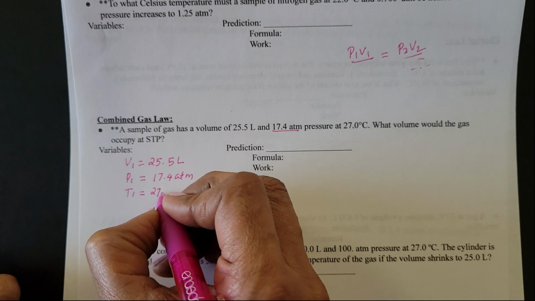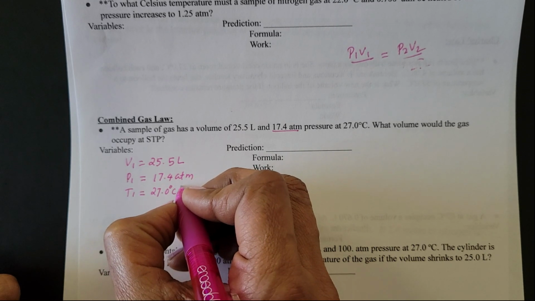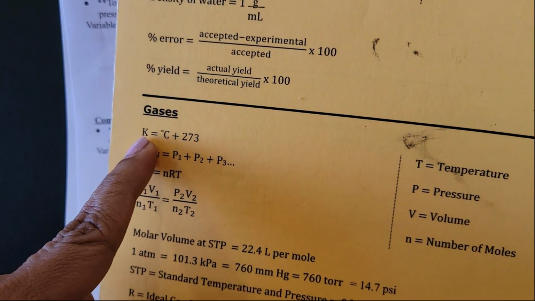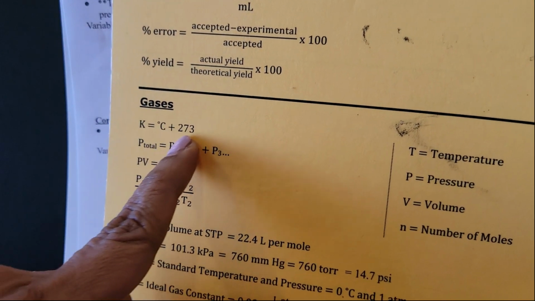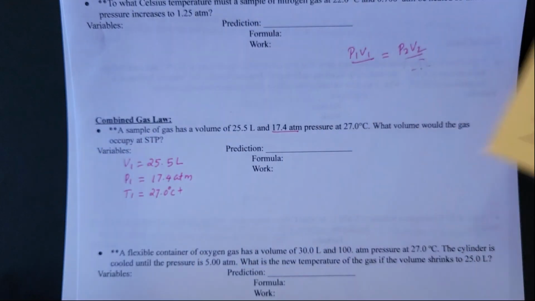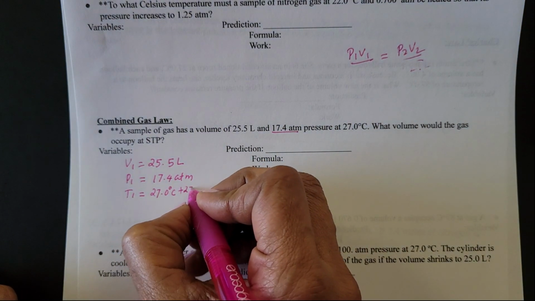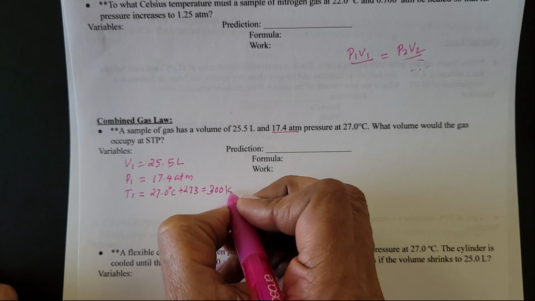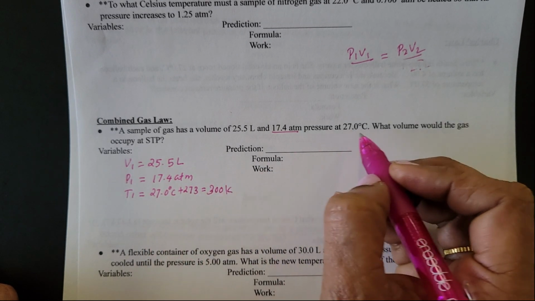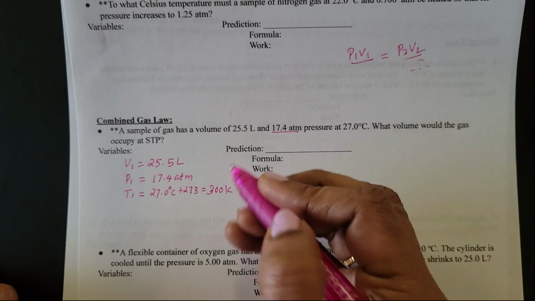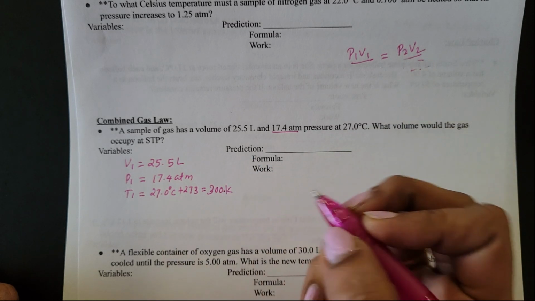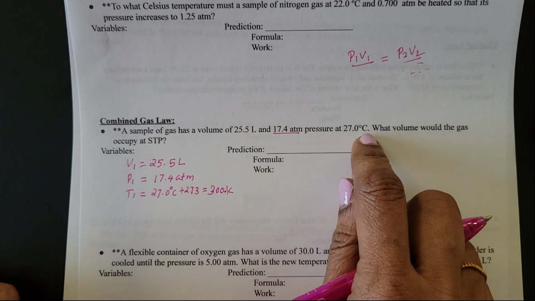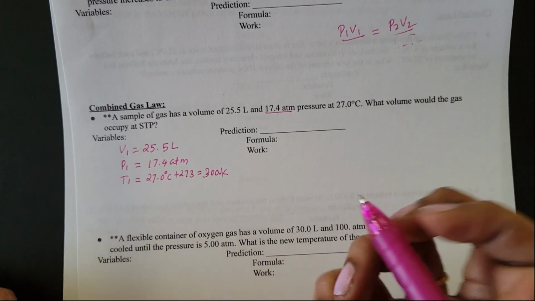So I'm going to convert that into Kelvin. Remember, we have to do calculations only in Kelvin, and the conversion is also given to you. So you are adding 273 to degrees Celsius and you will get 300 Kelvin. And I would always keep the same significant digits irrespective of the rules, because I was looking only at these numbers for deciding the significant rule.